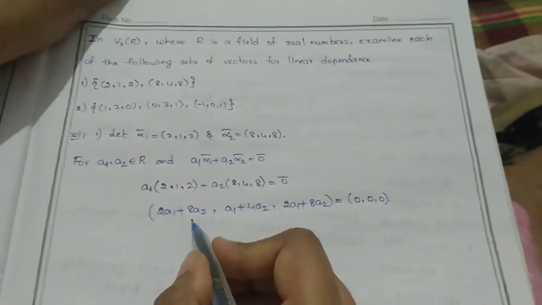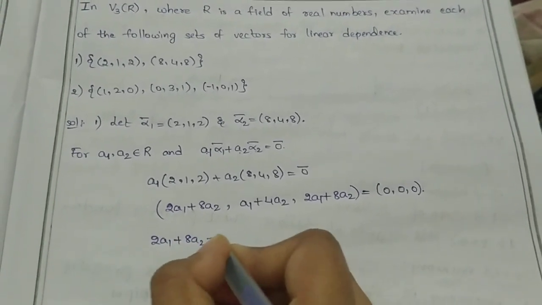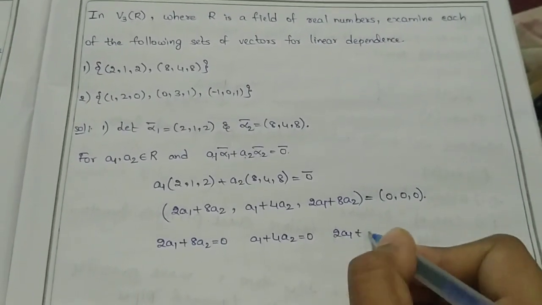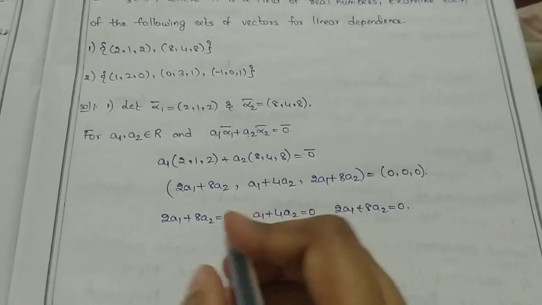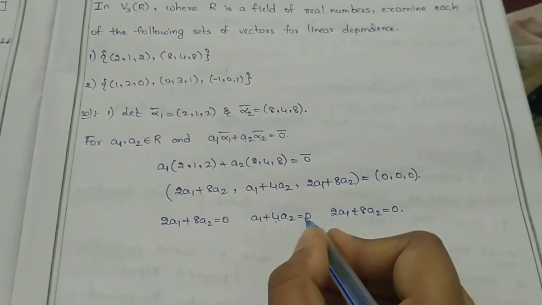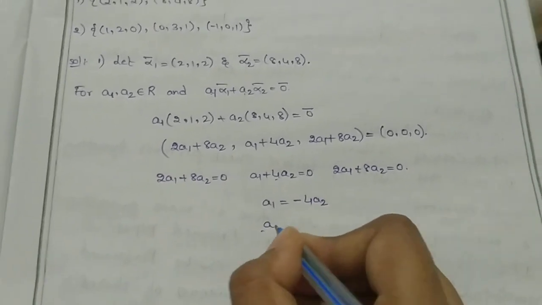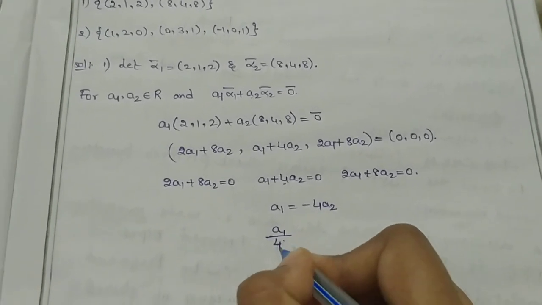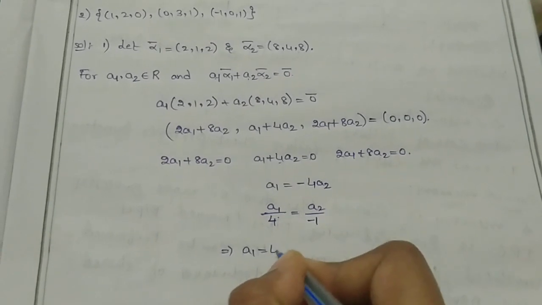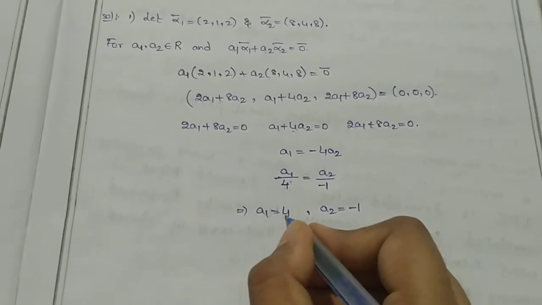Let us equate the corresponding coordinates. We get 2a1 plus 8a2 is 0, a1 plus 4a2 is 0, 2a1 plus 8a2 is 0. These two equations are similar, so let us solve one equation and get the scalar values. We can write a1 plus 4a2 equals 0 as a1 equals minus 4a2, so a1 by minus 4 equals a2 by 1, that is a1 is 4, a2 is minus 1.